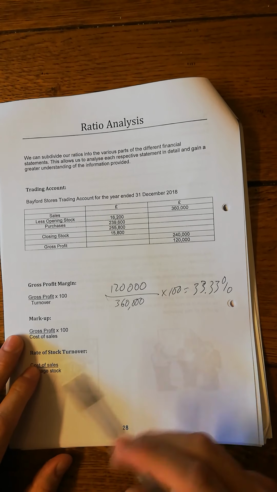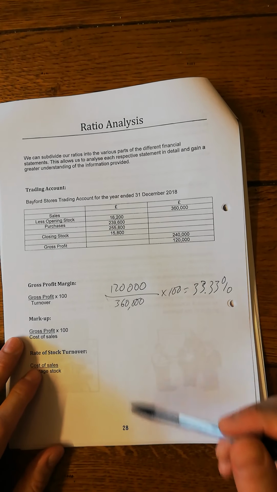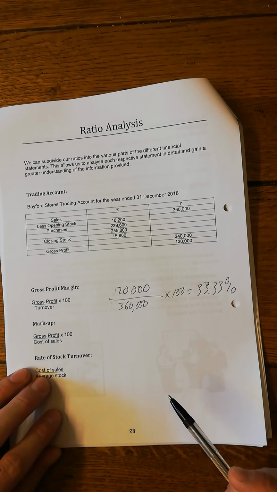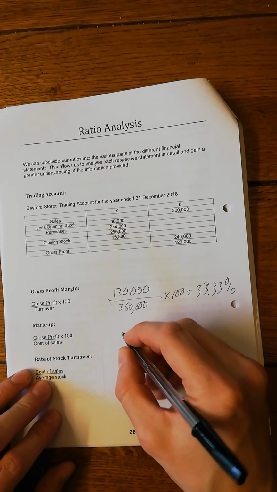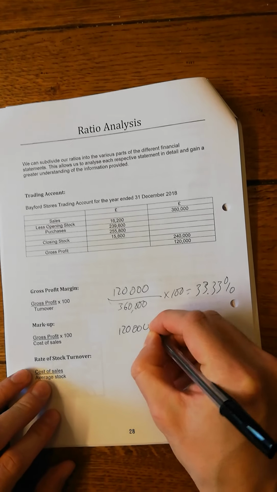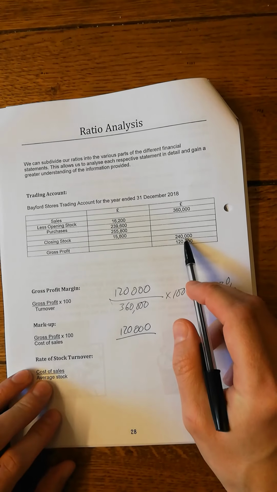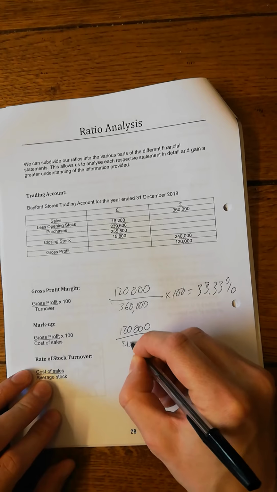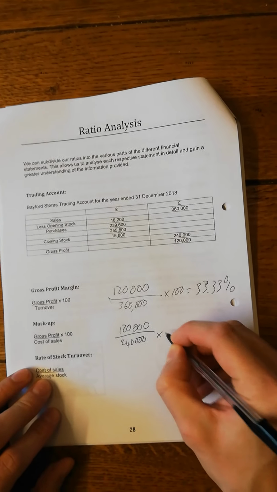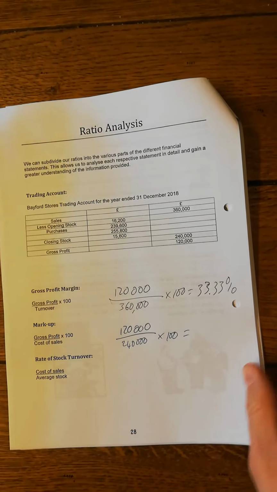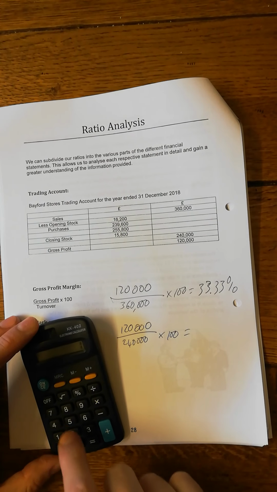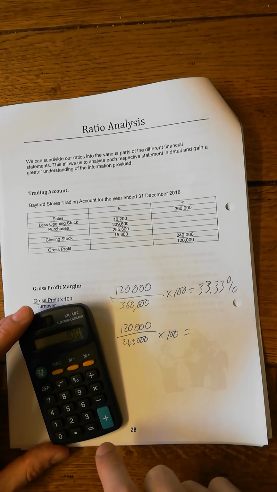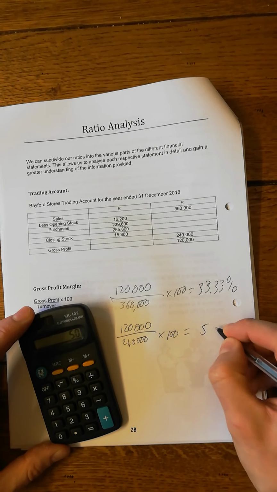Markup is the next one. It's very similar to margin, but this time it's gross profit over cost of sales times 100. All right. So again, our gross profit is 120,000. We divide that by our cost of sales, which is 240,000. You can see on the trading account there. And again, multiply it by 100 to get a percentage. So 120 divided by 240 times by 100 gives us 50%.